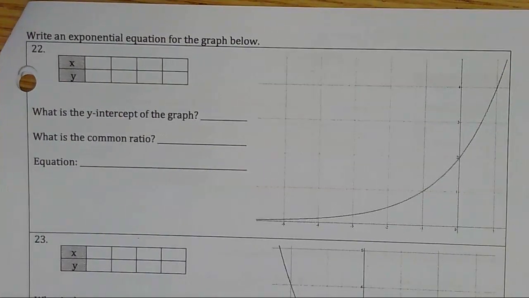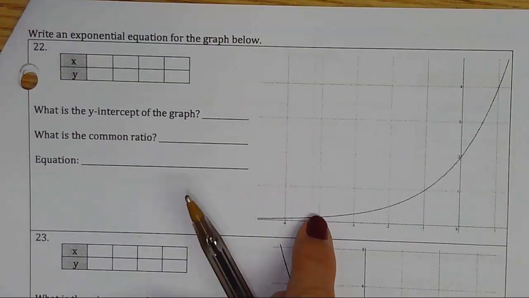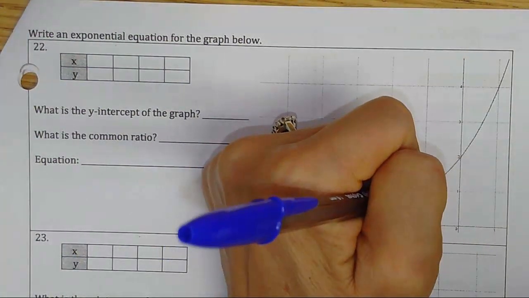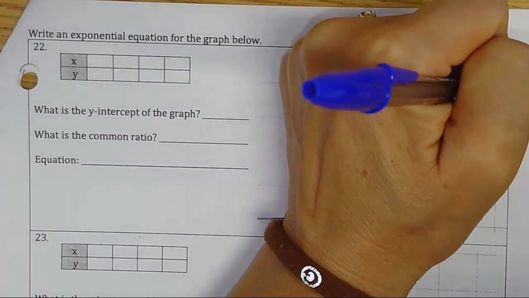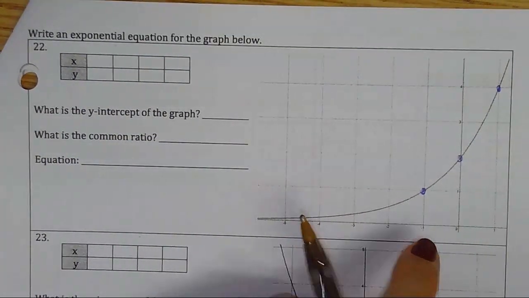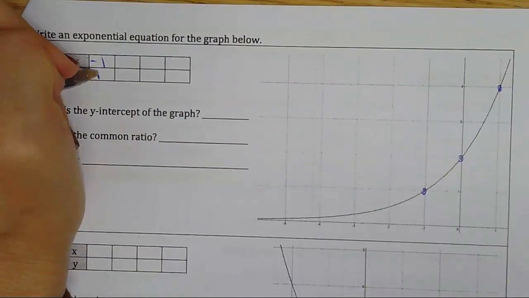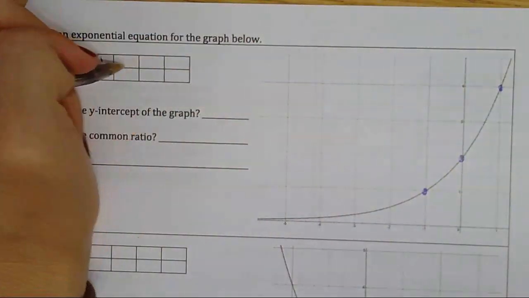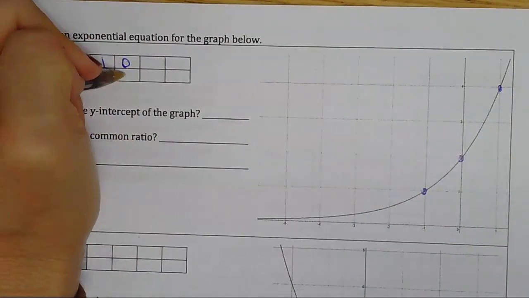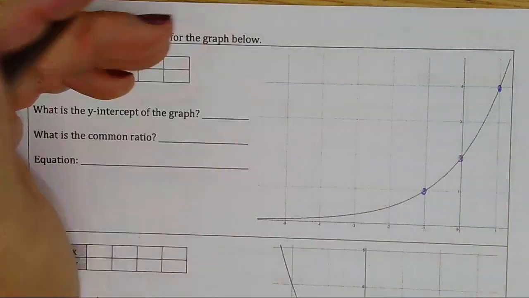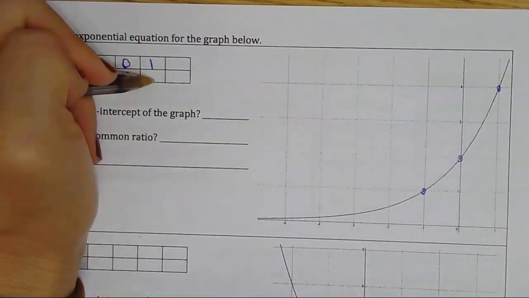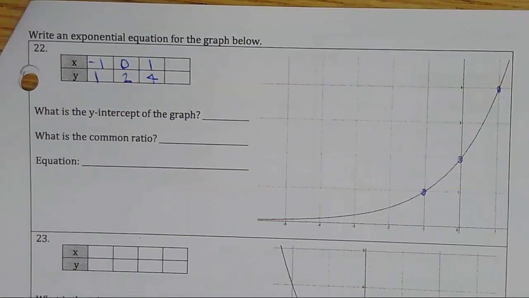All right, we're going to find the nice points. We're going to look where it exactly crosses some grid boxes. And we're going to see that that is -1 for our x with the point 1. We're going to see that that's 0 for our x and a +2. And we're going to see that's 1 for our x and a 4.